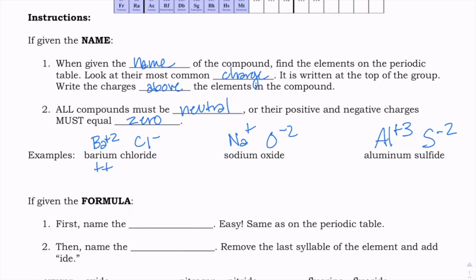You have 1 negative charge from the chlorine. And we want the charge to equal 0. So you're going to need 1 barium that has 2 positive charges, and 2 chlorines will cancel it out.